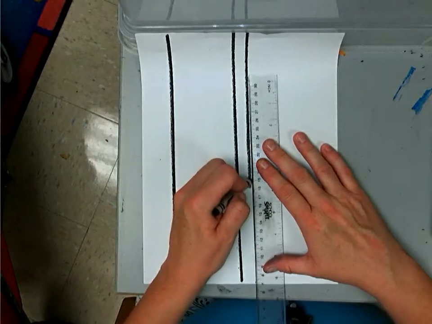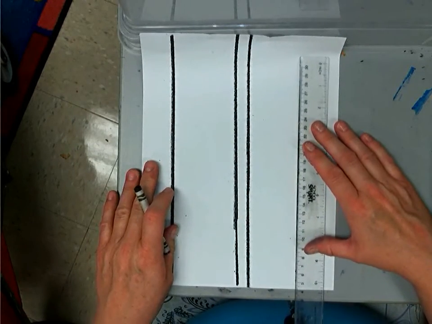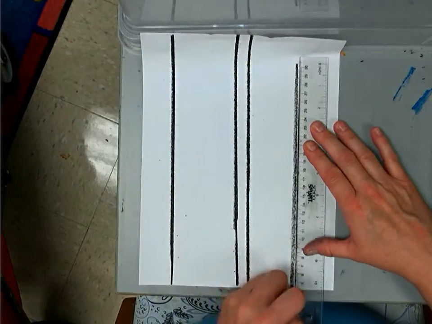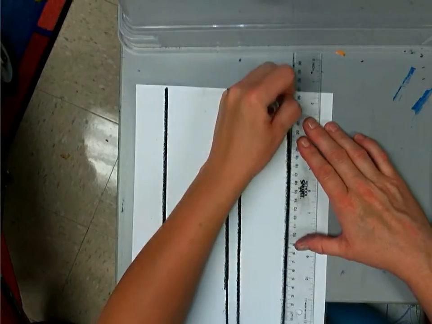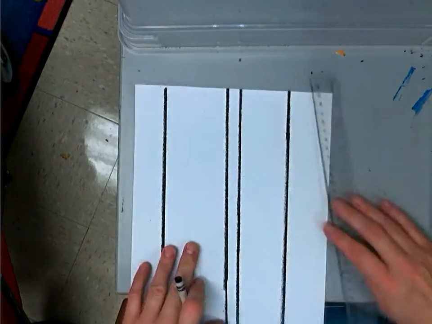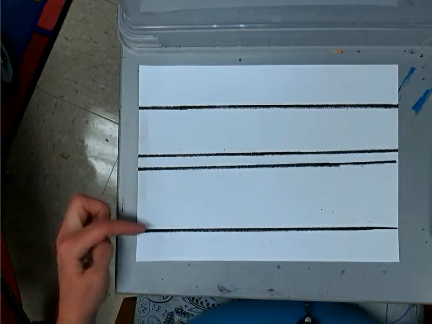I guess I should be doing mine the wide way. I think I will. I'll switch to the wide way, but right now I'm doing lines going this way, which right now are up and down or vertical. But since my paper doesn't fit so well on the surface that I'm doing this movie, I'm going to turn it the other way. So I have 1, 2, 3, 4 lines.